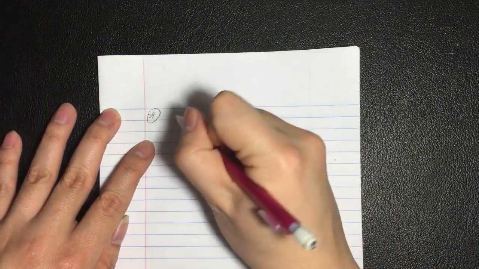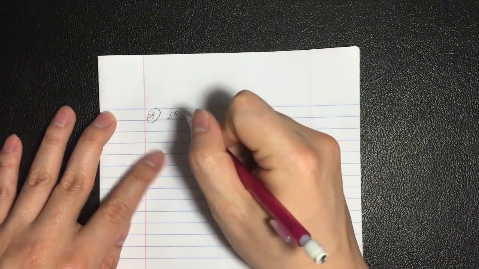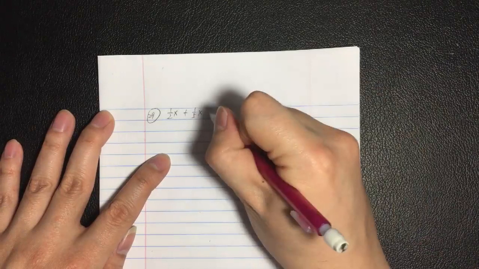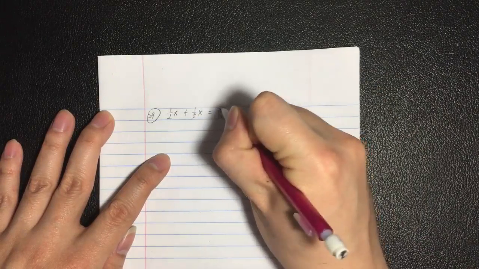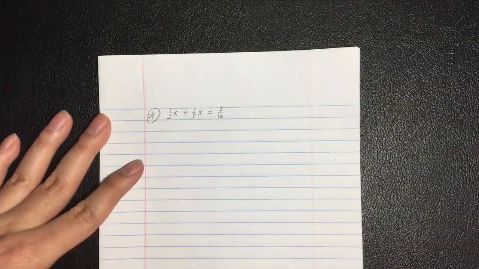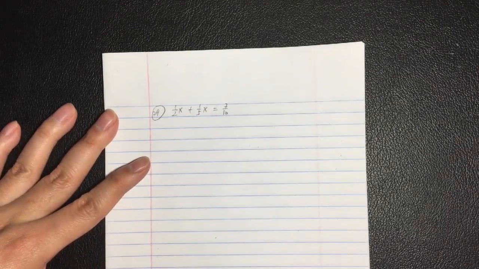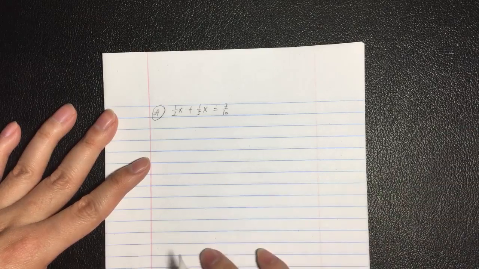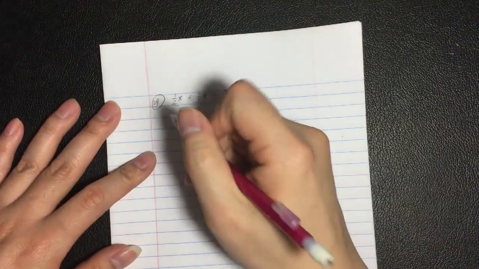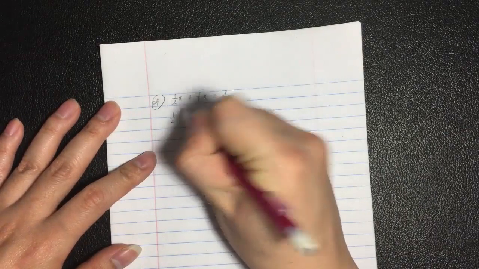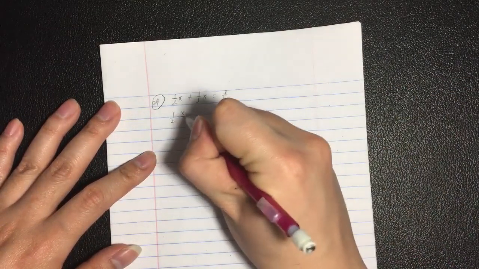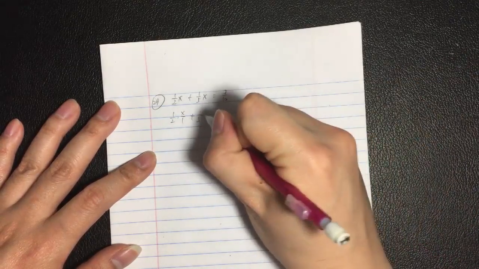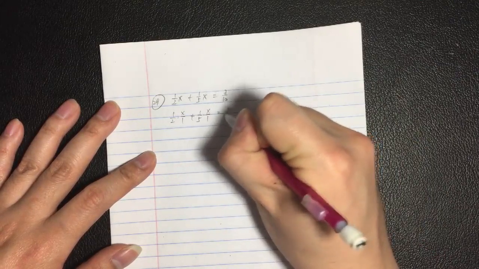Number 29. Half of x plus 1 over 5x equal to 7 over 10. When the equation contains fractions, rewrite everything as a fraction first. So rewrite half x as x over 1 plus 1/5, rewrite x as x over 1, equal to 7 over 10.